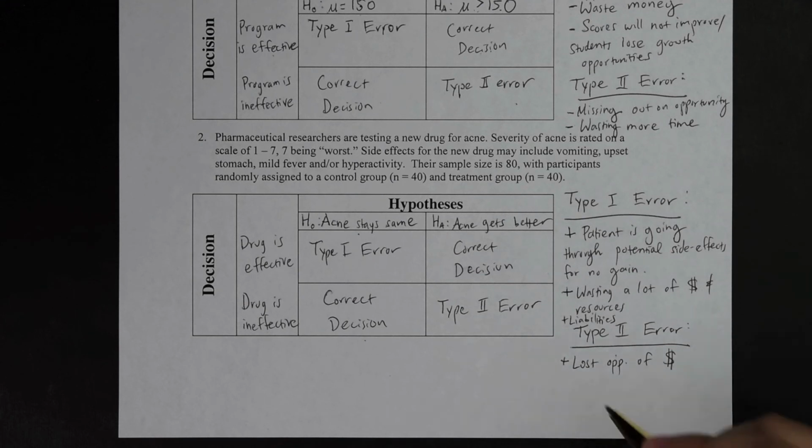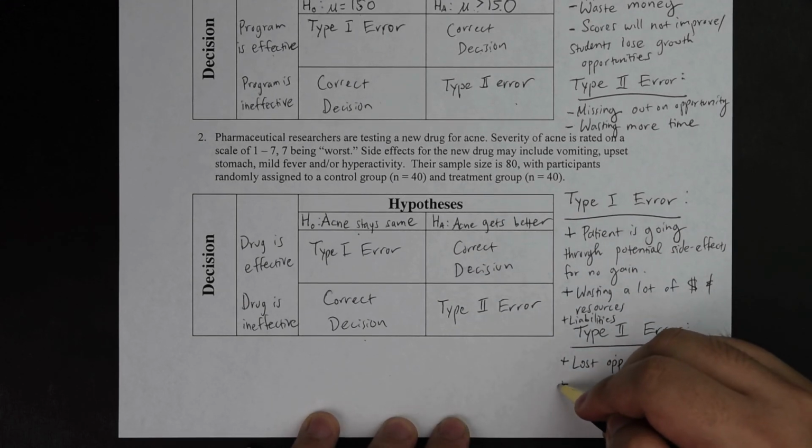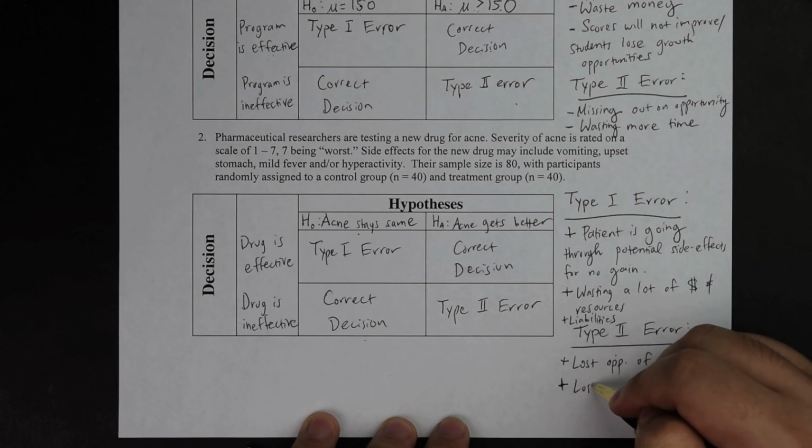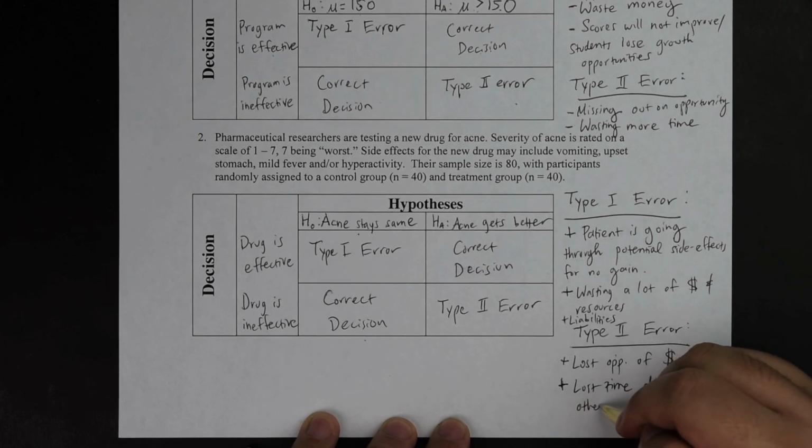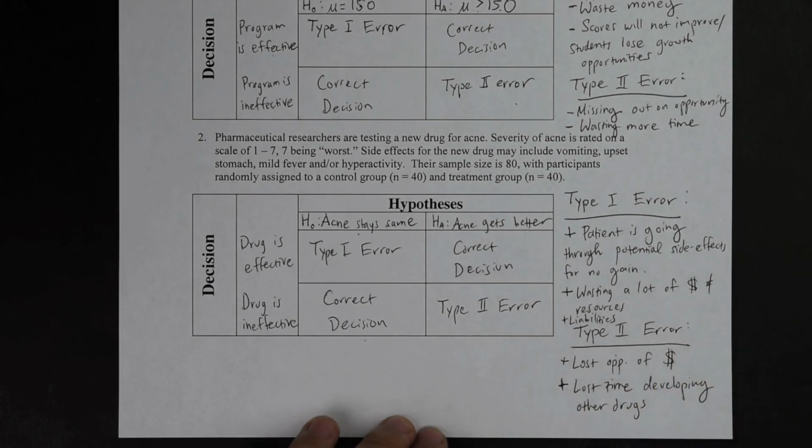That means lost opportunity for money, and lost time developing other drugs. They're going to get back to the scratch board and create another potential drug that might not be as effective for acne help.